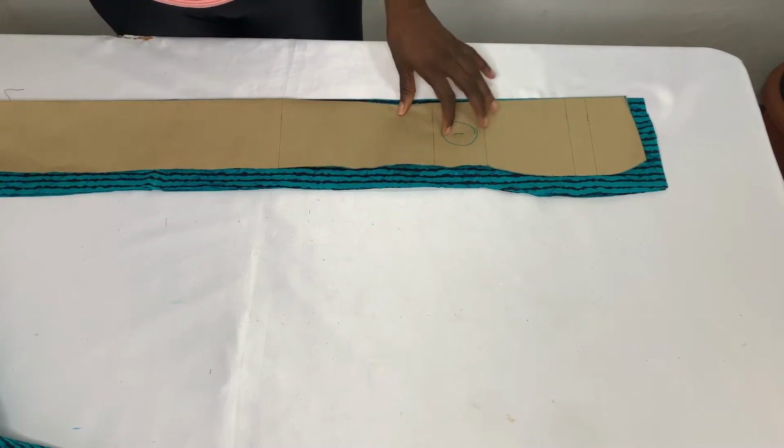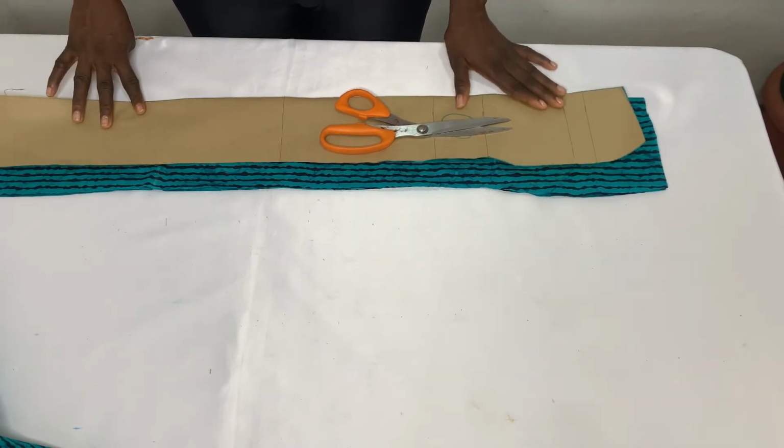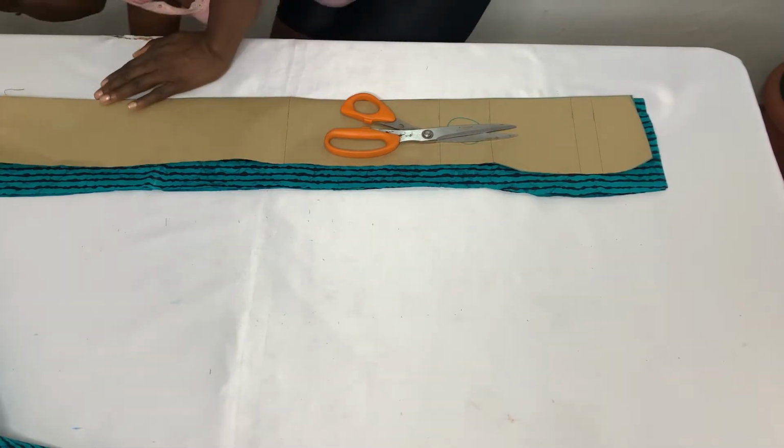So I'm just folding it so that I'll be able to use it to cut out my front pattern. After this, I'm just going to use the pattern that we had cut to cut out my fabric for my front pieces.